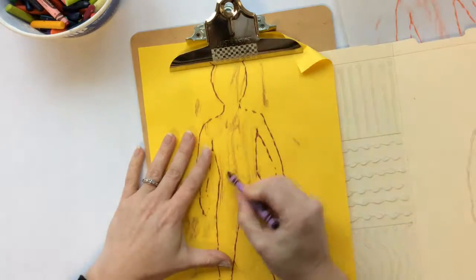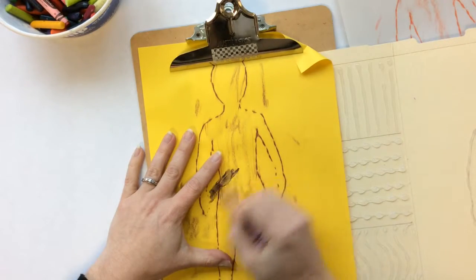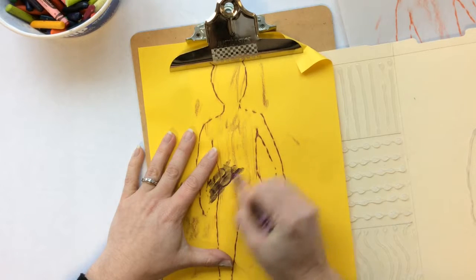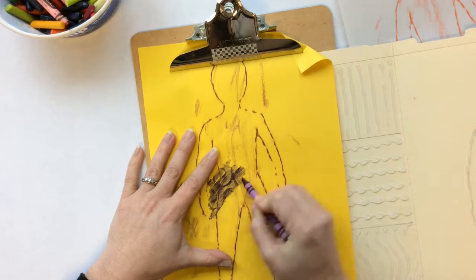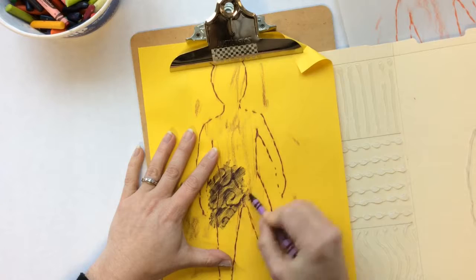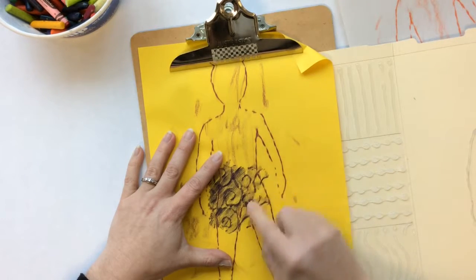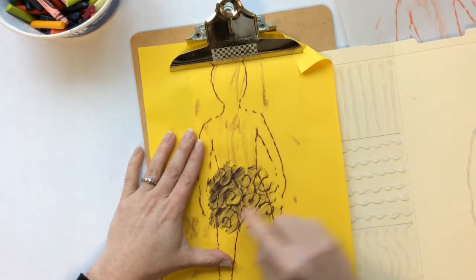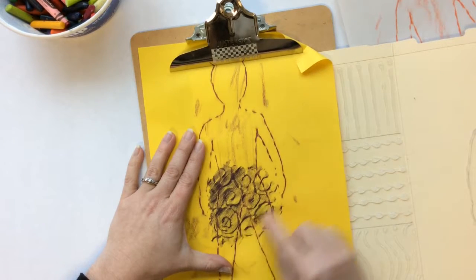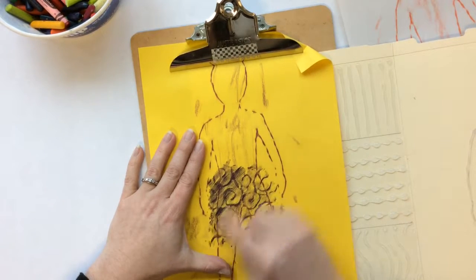Now I've placed the paper on top of another texture plate. This is giving me a design. I'm taking my color and rubbing it over the top. I'm going to create a skirt, but I know exactly what size to make it because I have that outline already from the previous transfer print.